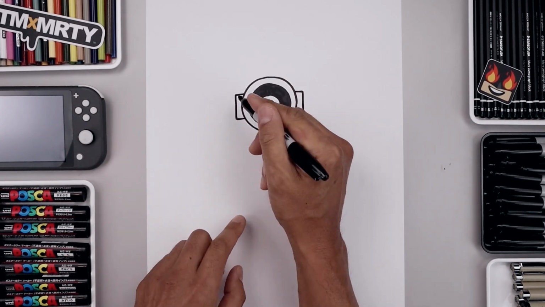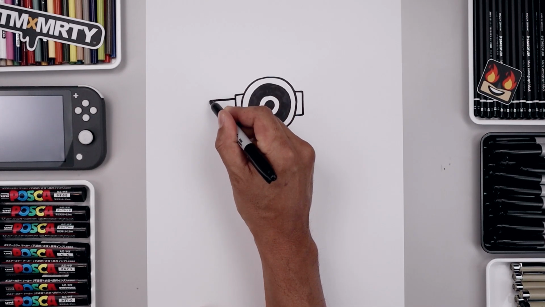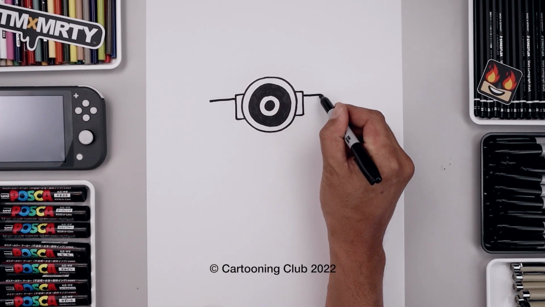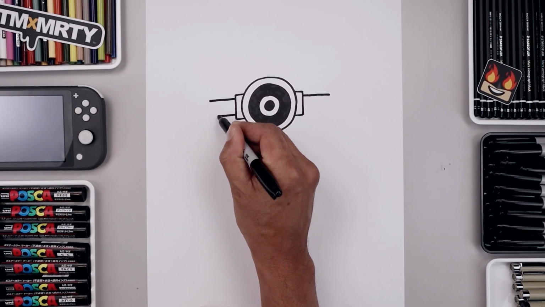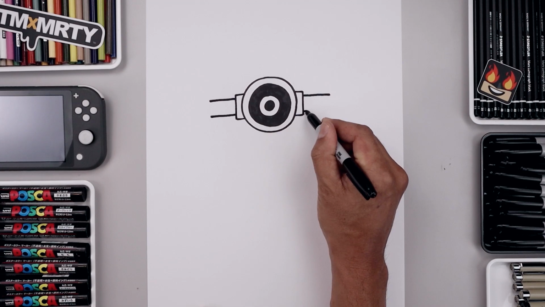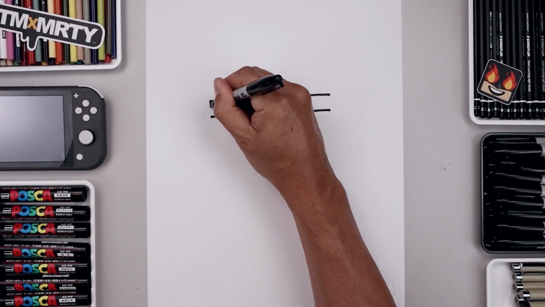Now you want to add in the strap. From the top left corner, step down, draw another straight line going out towards the side of the head. Come down to the bottom corner, step up, draw another line going out. And then we'll close off the ends with a straight line.